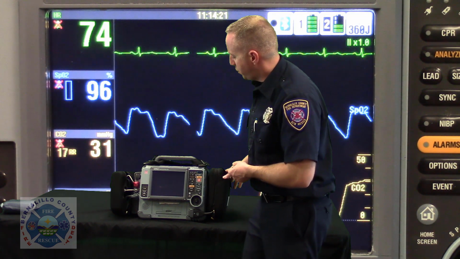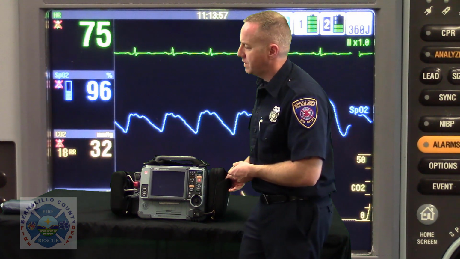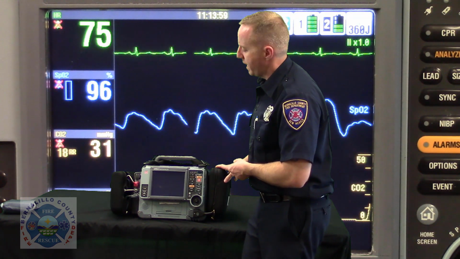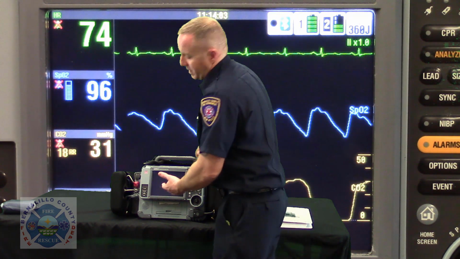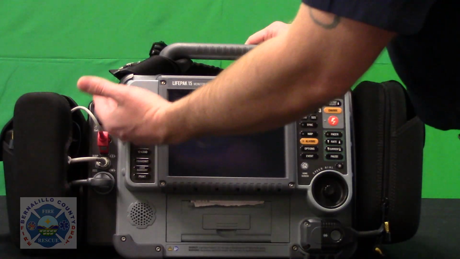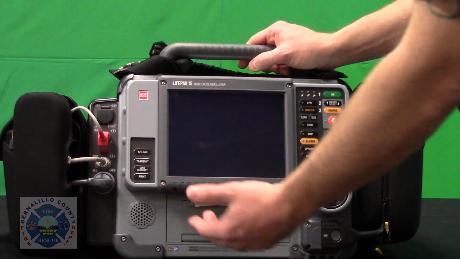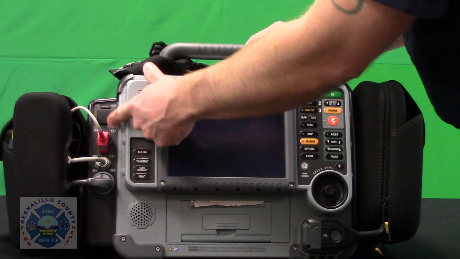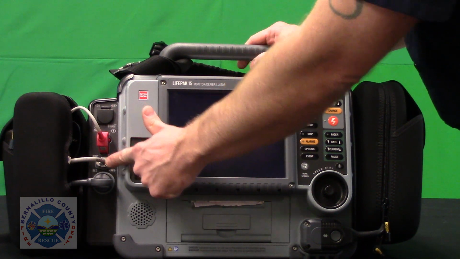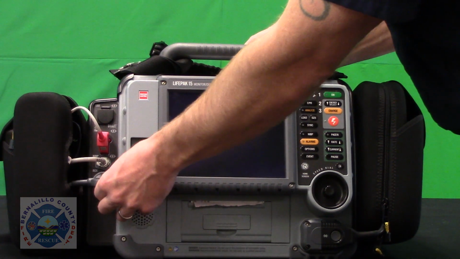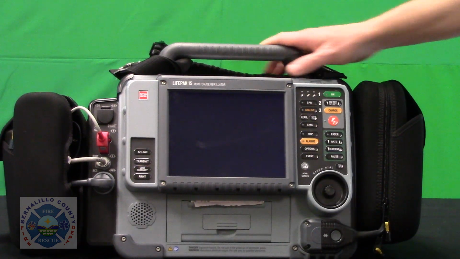First of all, I'd like to point out some of the most obvious things about the Lifepack that are obvious but not so obvious. We've invested in some very fancy technology. We have this left side which has all the modules we've purchased. So you've got end-tidal CO2, SpO2, non-invasive blood pressure monitoring, and of course our 3-lead EKG cable.